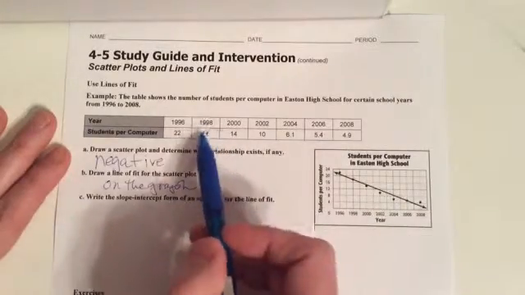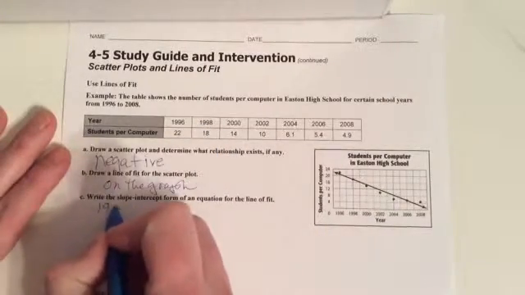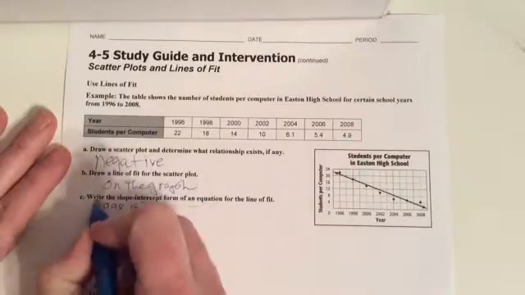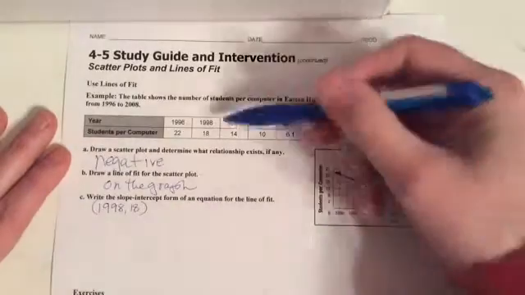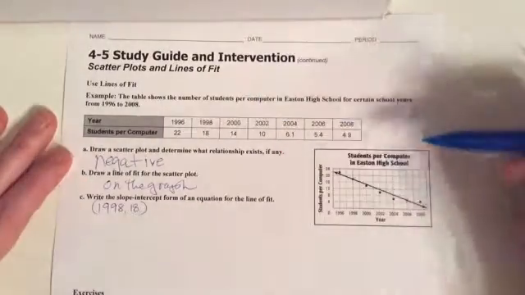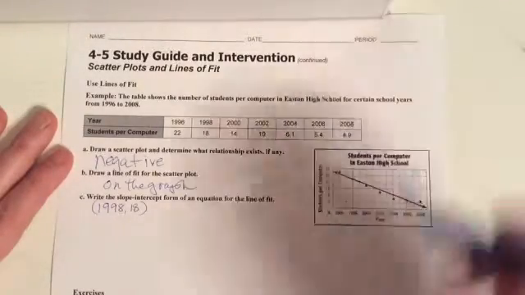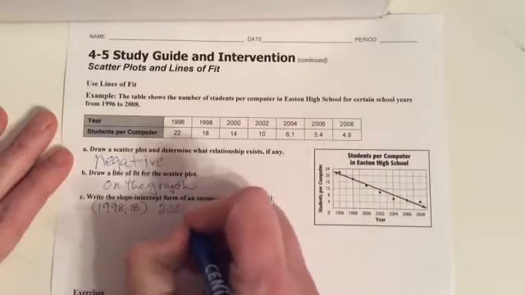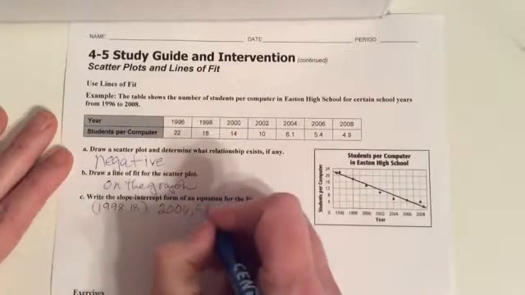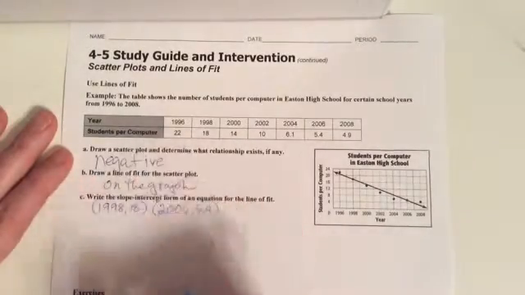1998 has 18. So I'm going to use the point (1998, 18), because that is one of the points, and I looked over here in the graph to figure out what it was. And then the other one is 2006. In 2006 there were 5.4. So (2006, 5.4) would be the x and the y.